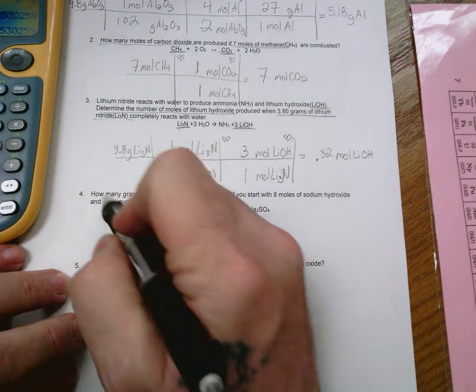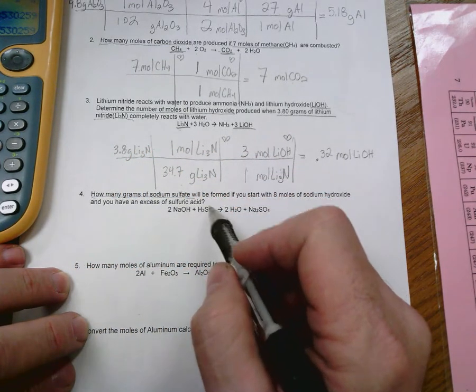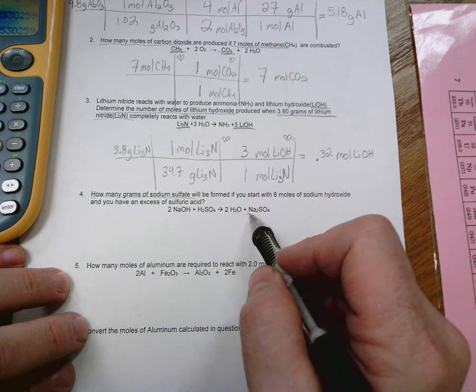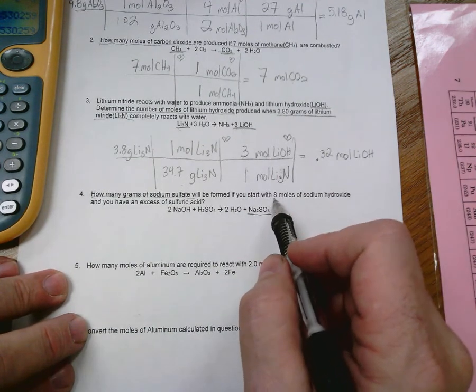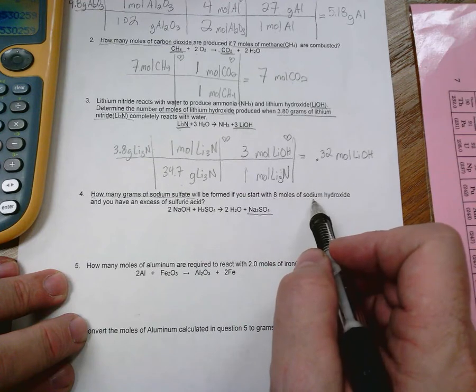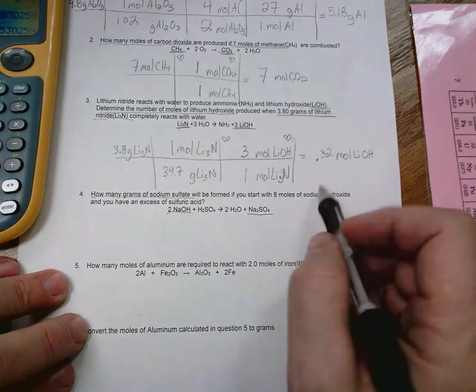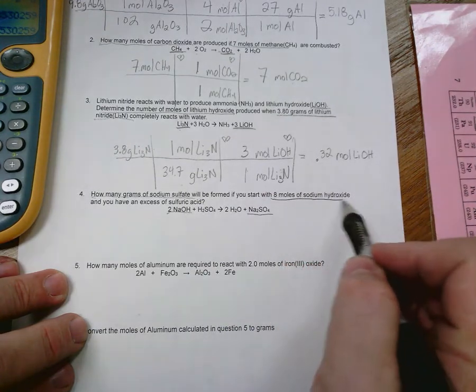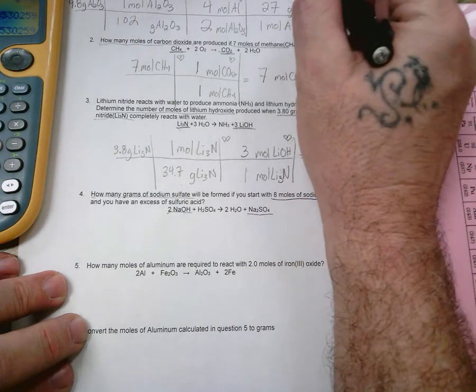All right, how many grams of sodium sulfate? Na2SO4, that's sodium sulfate. If I start with 8 moles of sodium hydroxide, so I'm going from moles of sodium hydroxide to grams of sodium sulfate, so that is moles to grams, 2 boxes.